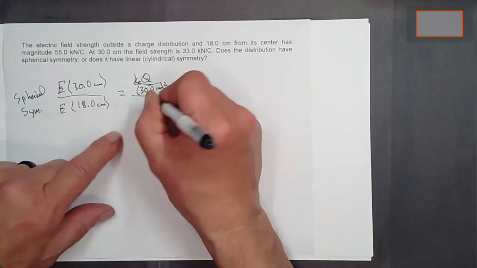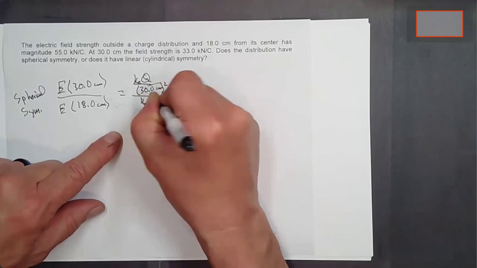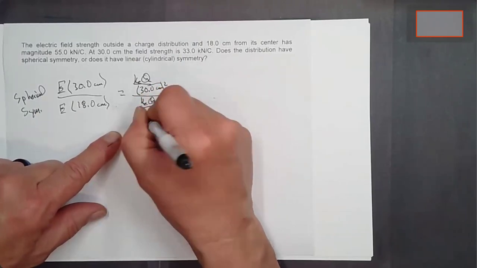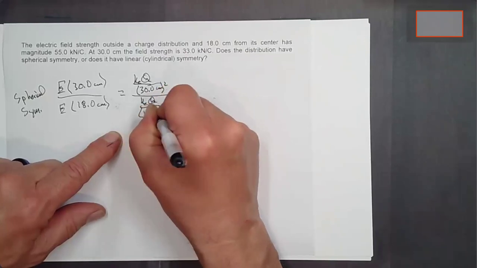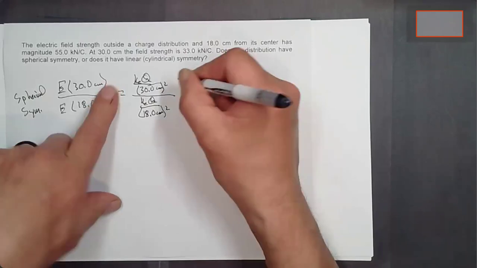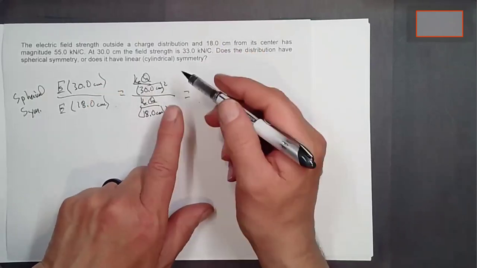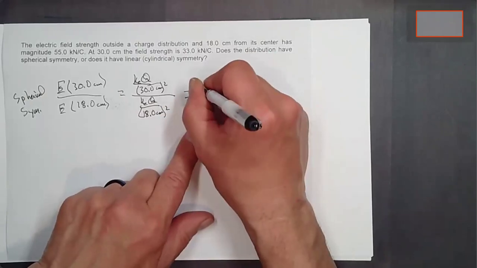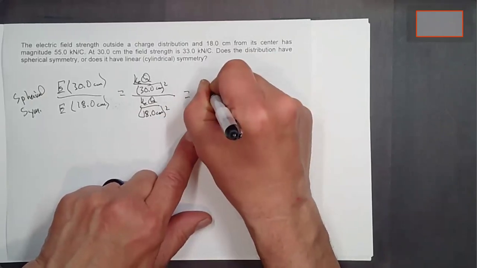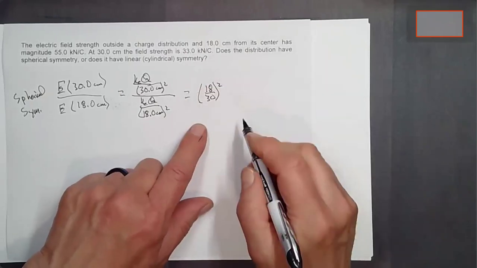And then at 18 centimeters, you'd have K sub E times Q divided by 18.0 centimeters squared. And if you play around with this fraction, the K sub E Q's divide out, and you'd actually end up with 18 over 30 squared.